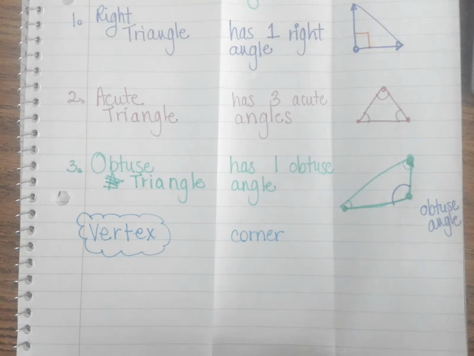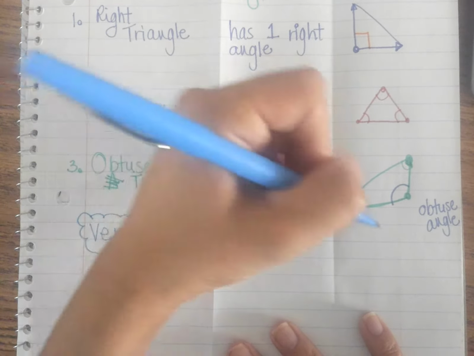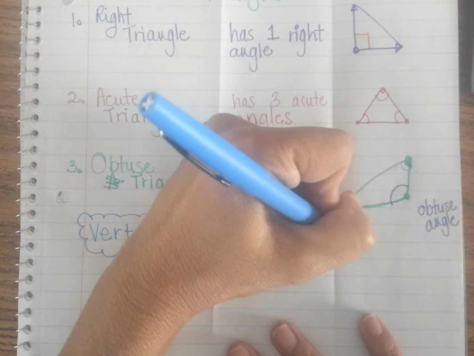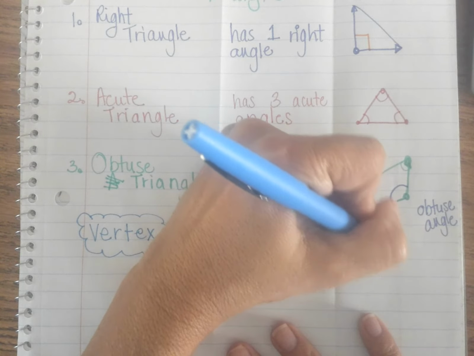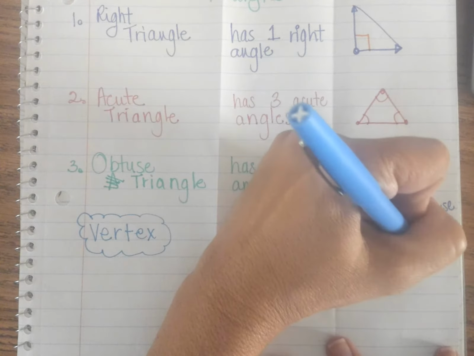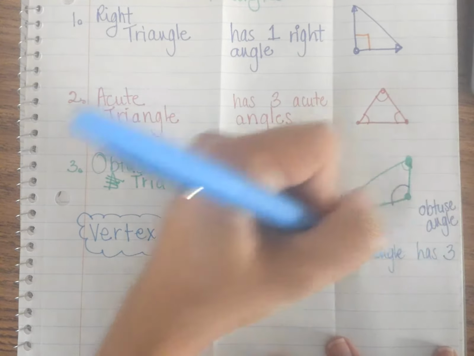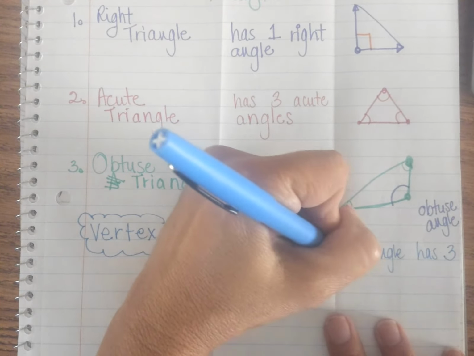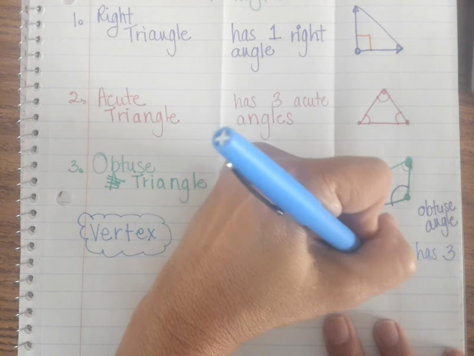So, a triangle has 3, plural of vertex, vertices.